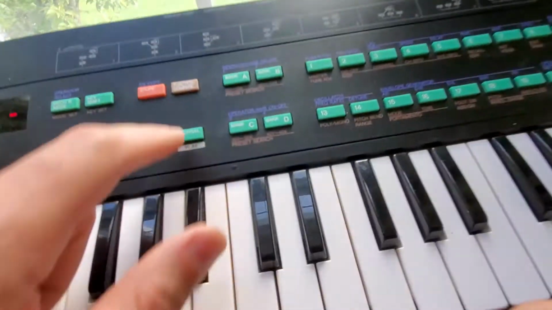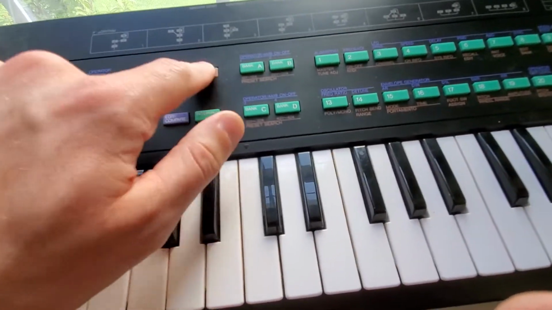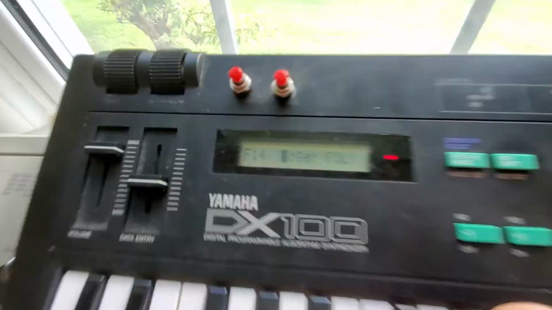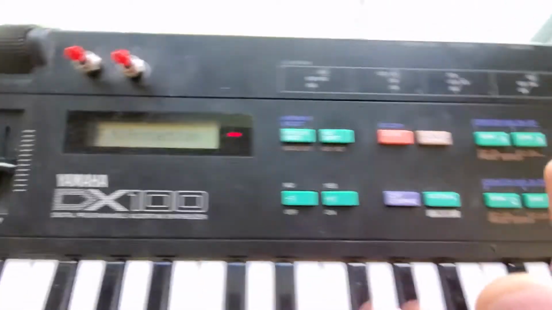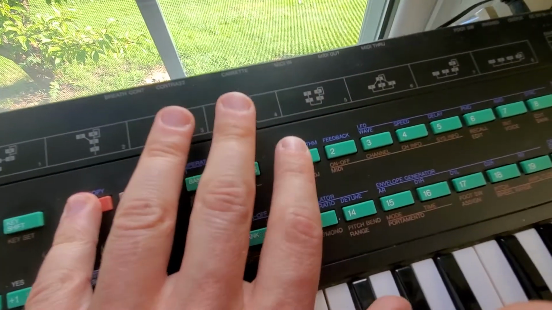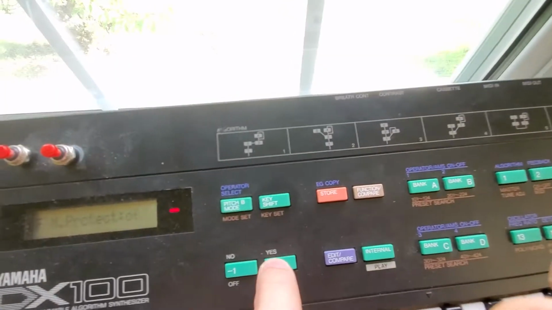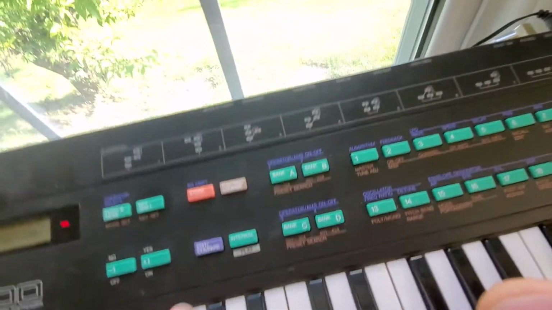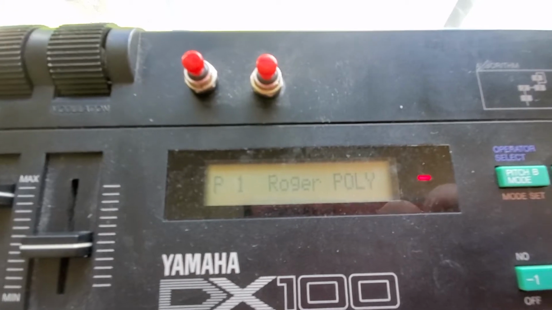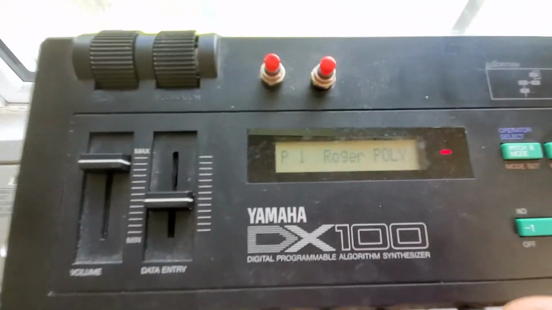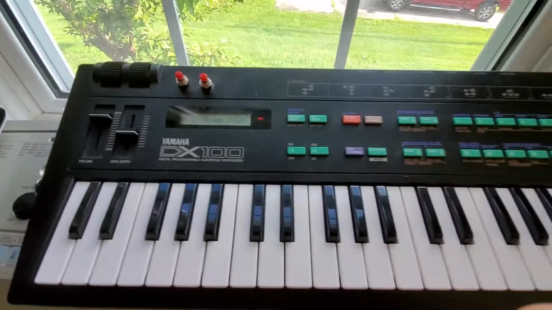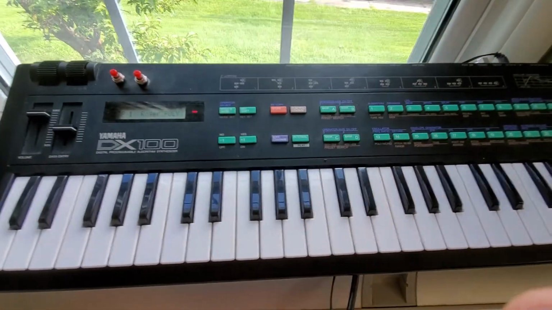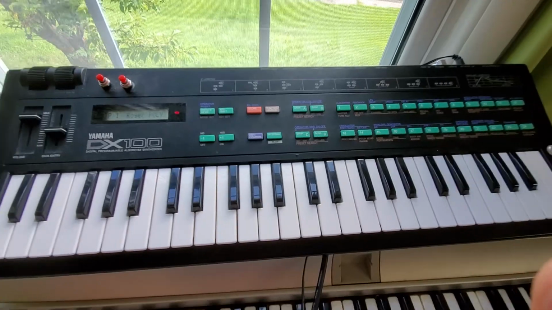So yeah, you can name your presets, and then when you've got that, go back to memory protect, make sure that's turned off, and just store that to the same preset, and that will overwrite it. You should get internal, Roger Poly in this case, because that's the last thing I edited, and so boom. So I have that set to preset number 1. There you go. Hopefully this works for any DX user. And if it does, have fun.